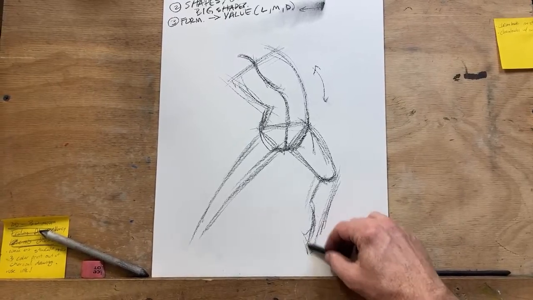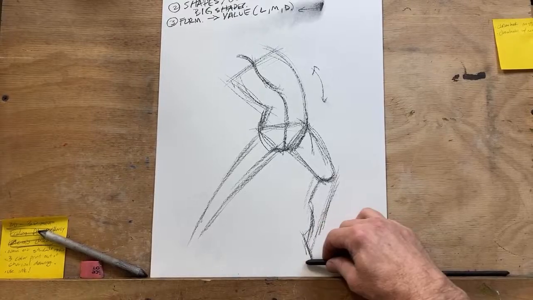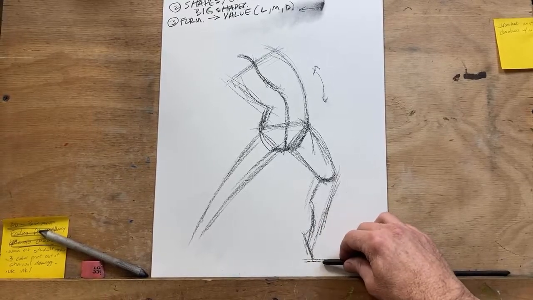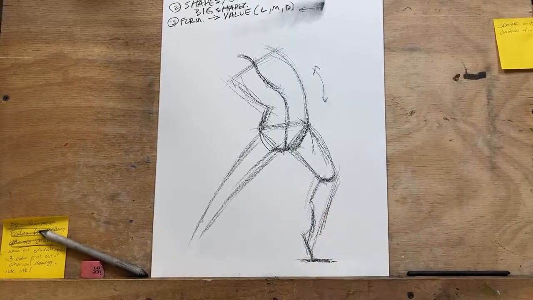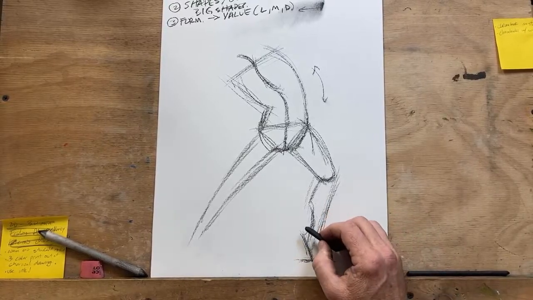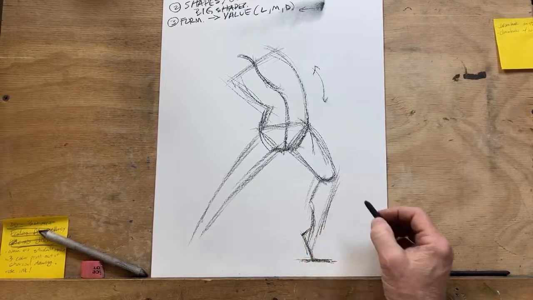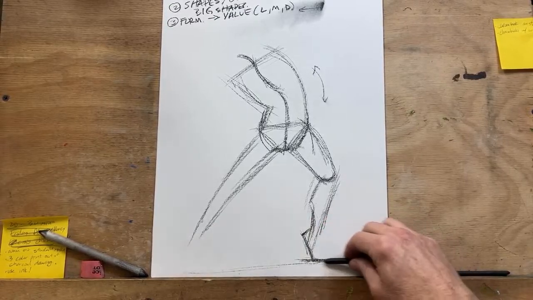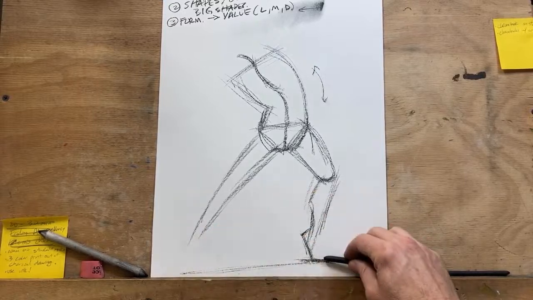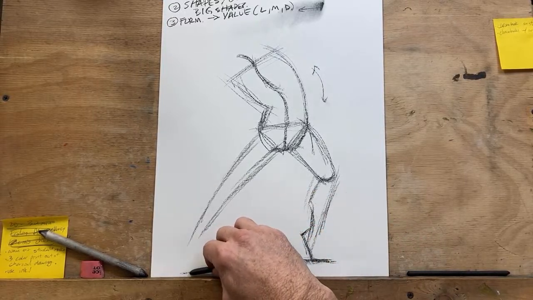Let's go like this. We're gonna go down like this with the right foot, and we're gonna go across like so. So that's where the foot is planted. This is the bottom of the foot. This is the heel here. Okay, and a slight diagonal. Slight diagonal. This one's a little bit lower.